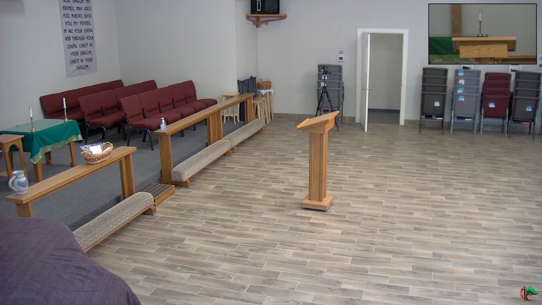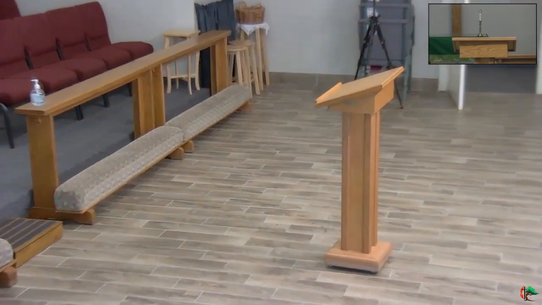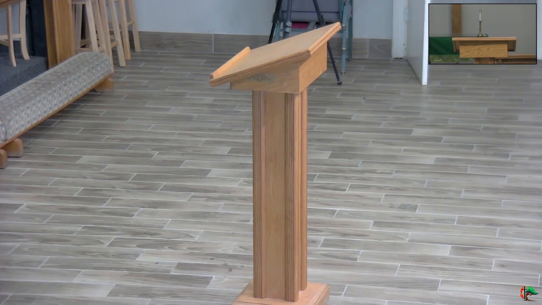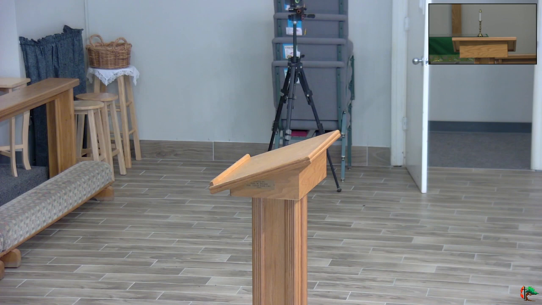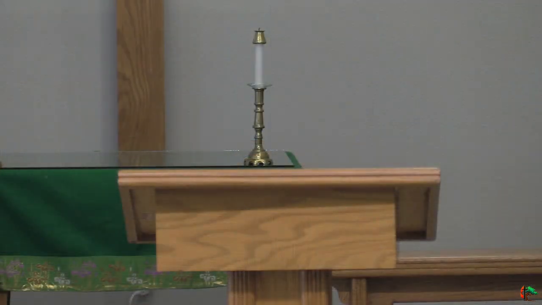Well, that's close, but we need to go in. Zoom in. We should have a preset for this. Zoom in. Okay, then you can switch back and forth between the two views.